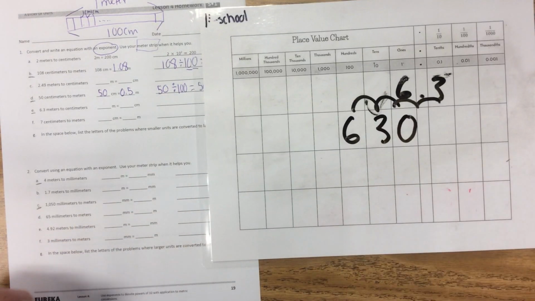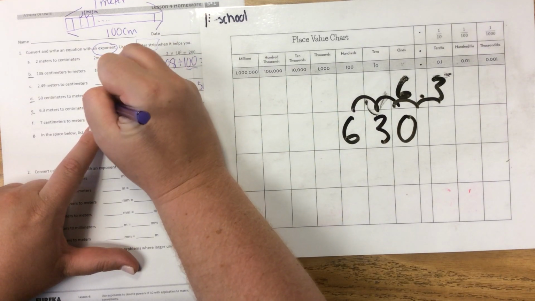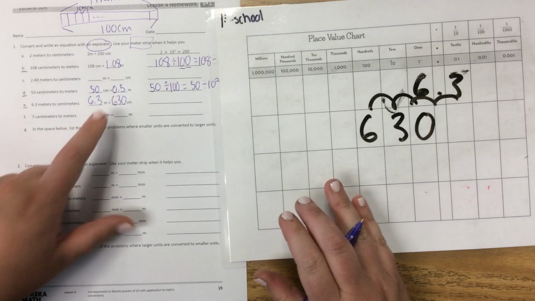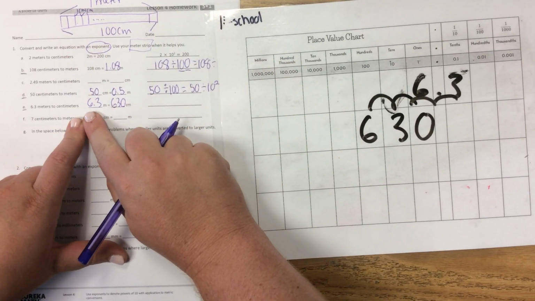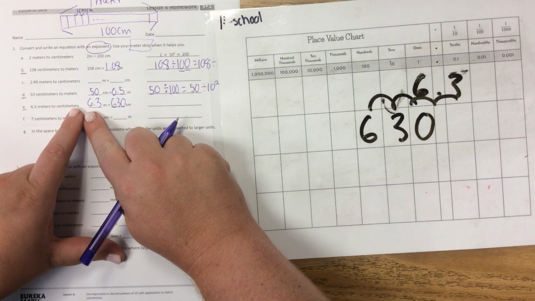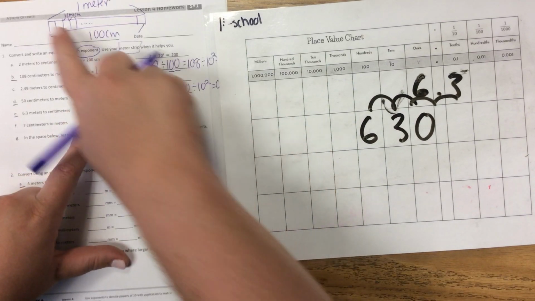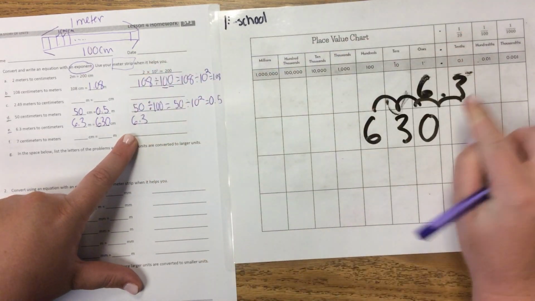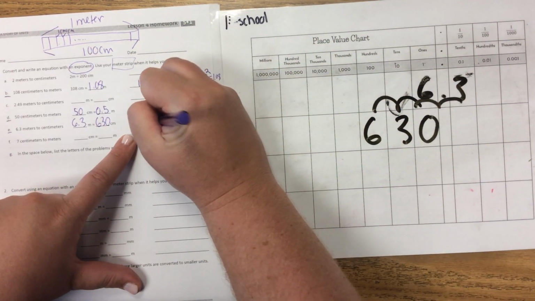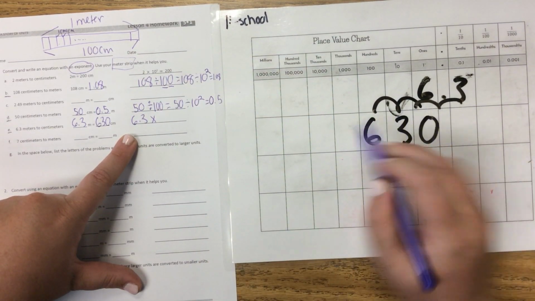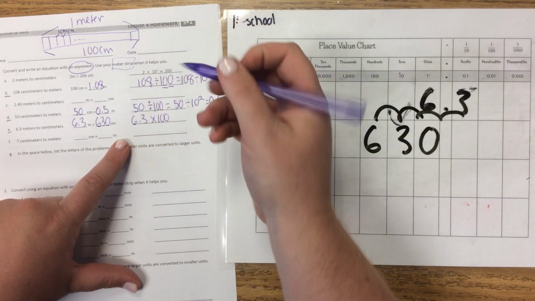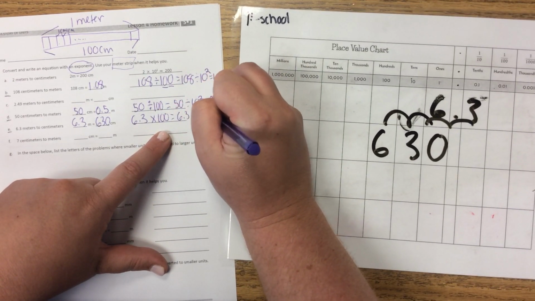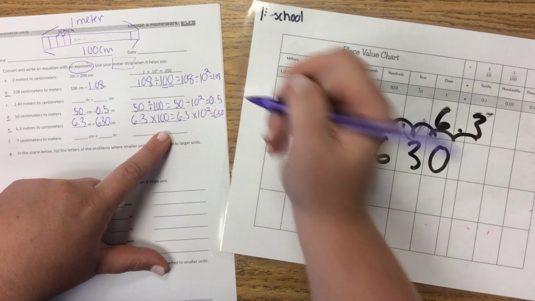So I get 630. So I get 6.3 meters equals 630 centimeters, which makes sense because I know there's 100 centimeters in each one of these meters. So it has to be at least 600 because there's 6 whole meters. So I have 6 whole meter sticks. So I did 6.3, and because I'm now moving to the left, I'm timesing by 100, because again, there's 100 centimeters in a meter, which I can write exponentially as 6.3 times 10 to the second power, 630.